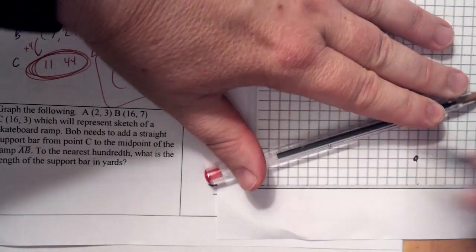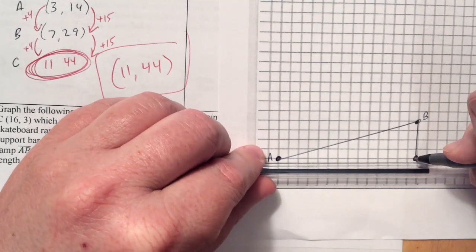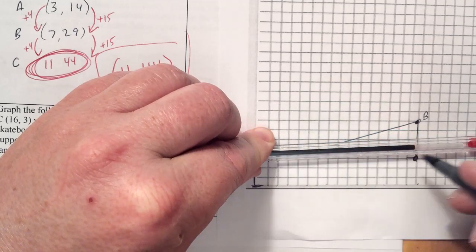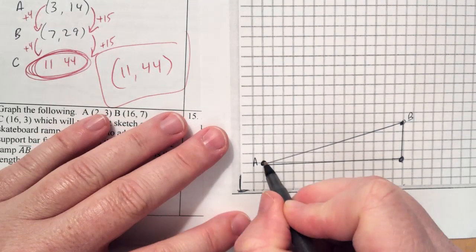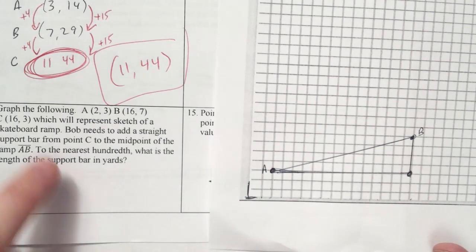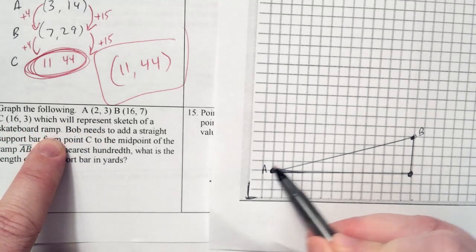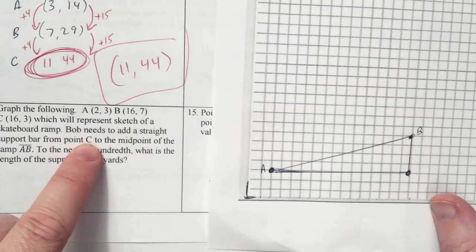I have no idea what's going on, just faking it, and hopefully things will fall into place soon. Okay, so here's my picture. Now I'm going to read this again, and hopefully it'll make more sense. We graph those points, which represent a skateboard ramp. Okay, there's the ramp.